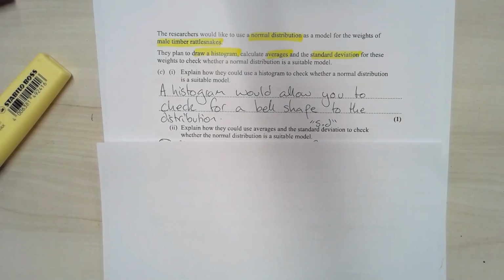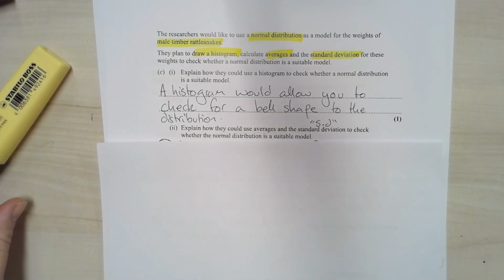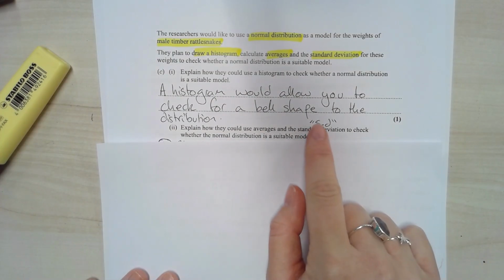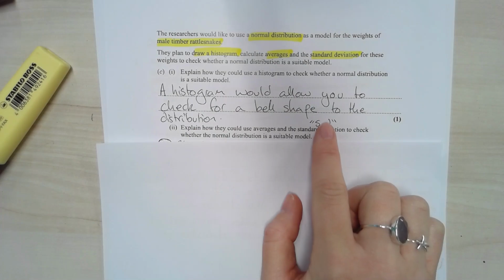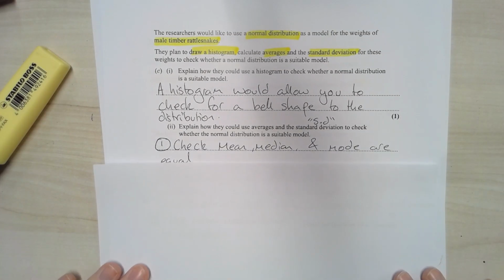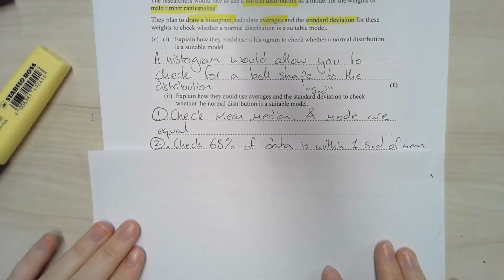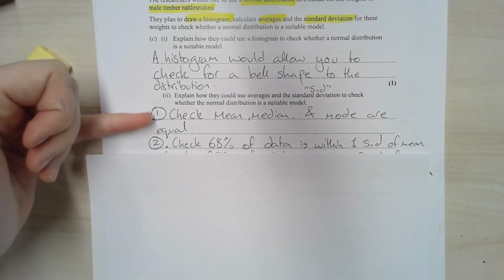Then for our next part, we've been asked to explain how we can use the averages and the standard deviation to check for whether the normal distribution is a suitable model. Just for ease, I've abbreviated standard deviation to be S.D. So one point we could make is we could check the mean, median and mode are equal. That would get us 1 mark.